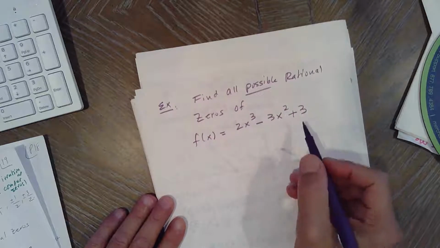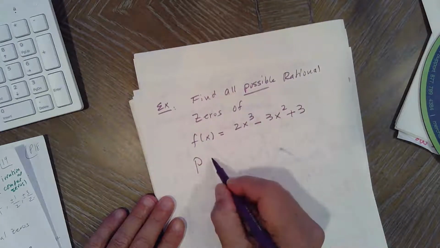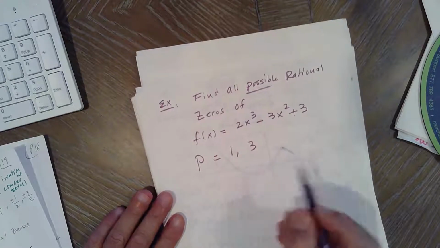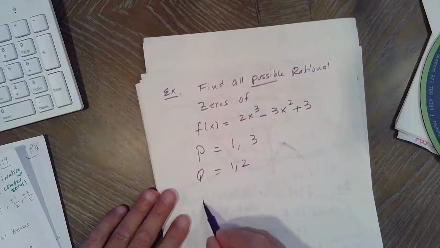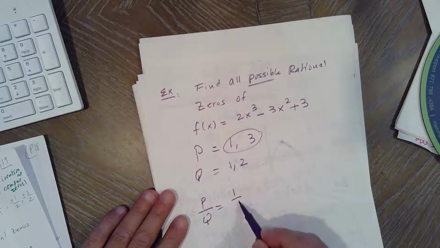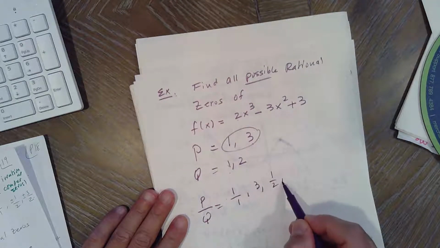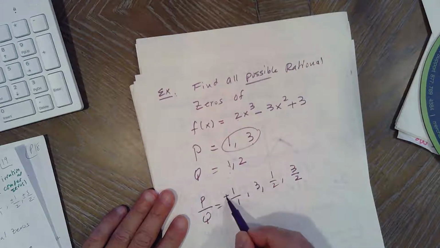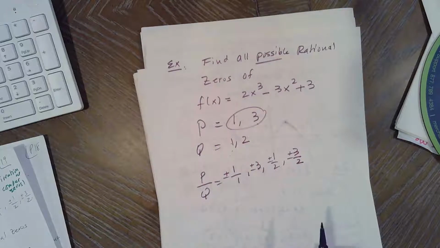So we're looking for p and q. p is a factor of 3, so what are the factors of 3? 1 and 3. And q is a factor of 2, it's just 1 and 2. So p over q, we divide every p by each q, so 1 over 1, 3 over 1, 1 over 2, 3 over 2. And then it could be positive or negative, okay? So these are the possible rational zeros.